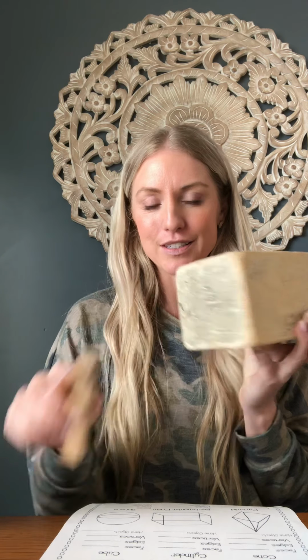Well, if you know a cube, a rectangular prism is going to have the exact same amount because it's just a cube that's been stretched out, right? Or technically a rectangle on the ends, not a square.